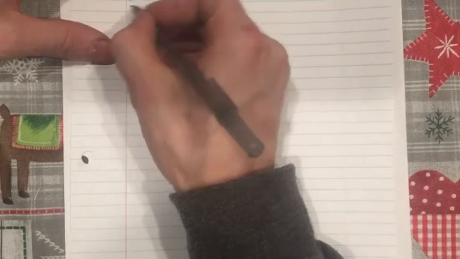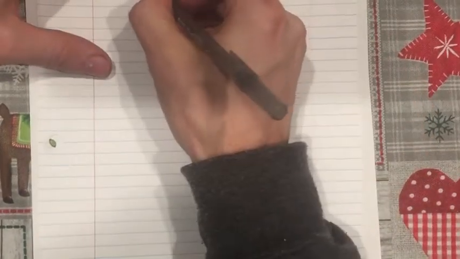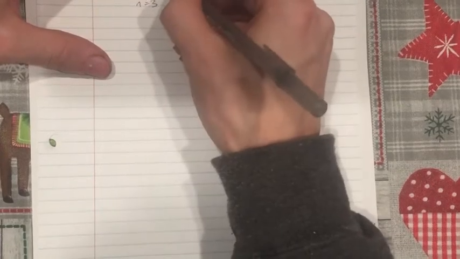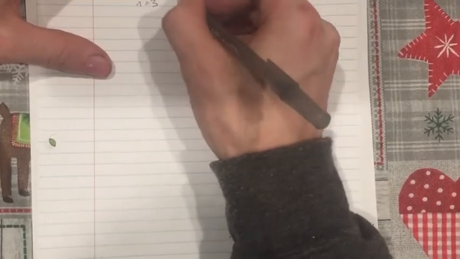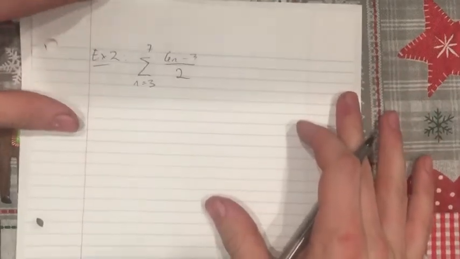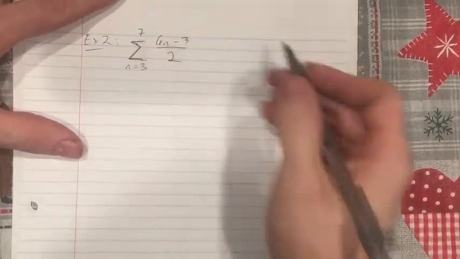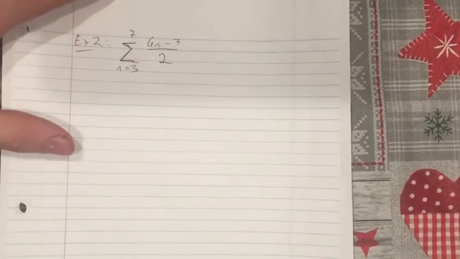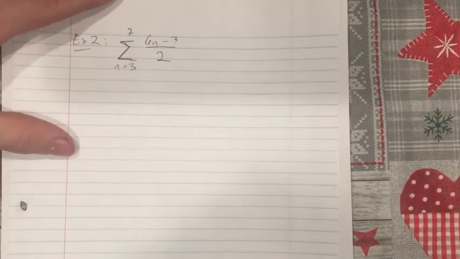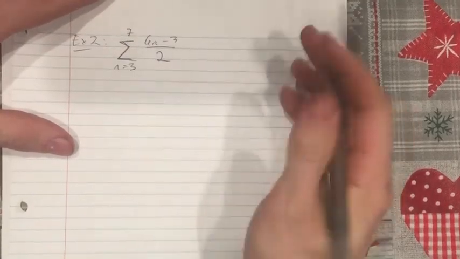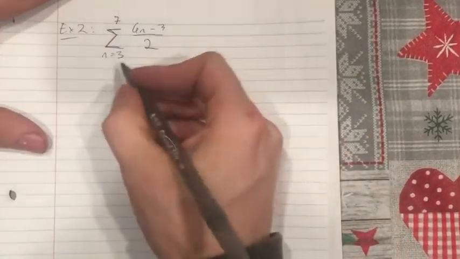Example 2. Sigma notation, 7 on top, n equals 3, and 6n minus 3 all over 2. Let's try this one. Oops, sorry, couldn't see that. Now you can. Dang, come on, troll. Get it together. Okay. Well, where does n start? n starts at 3, and it increases by 1 until we get to 7, and we add all those terms up. Okay, so let's get this done.